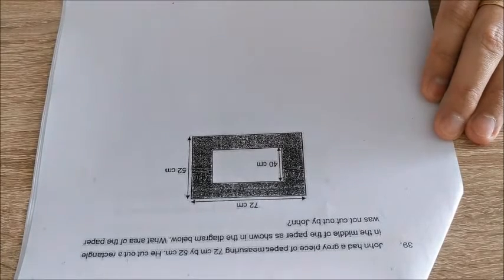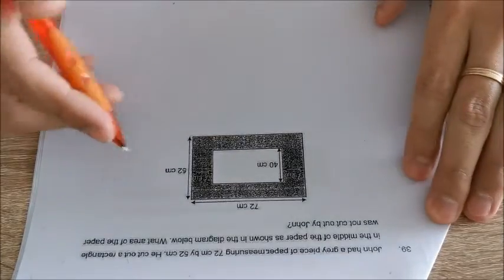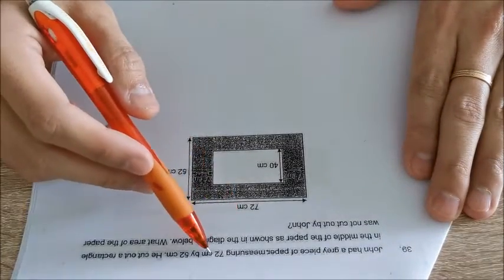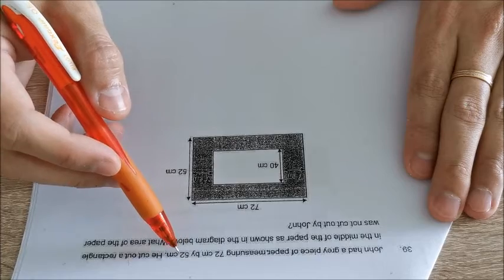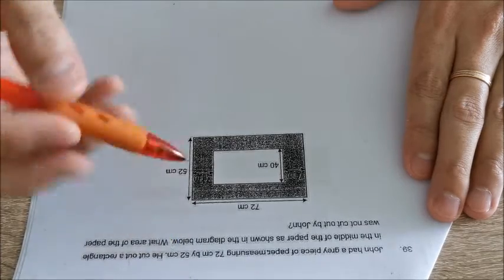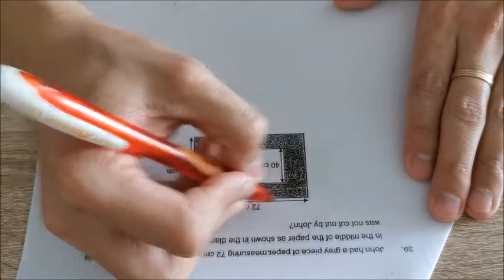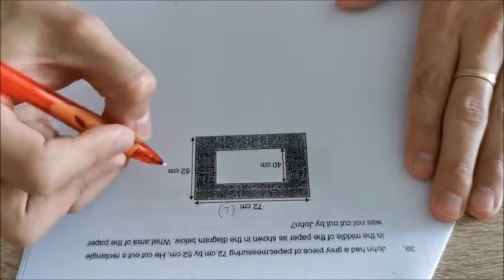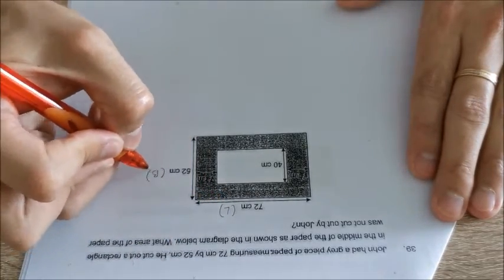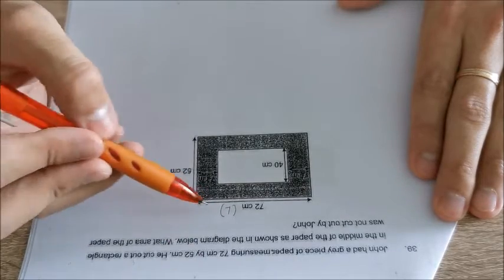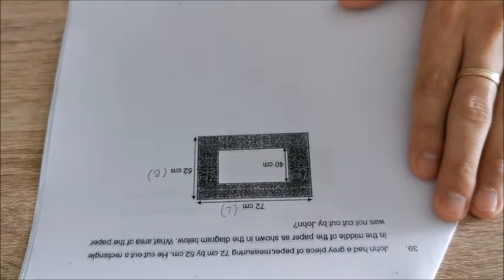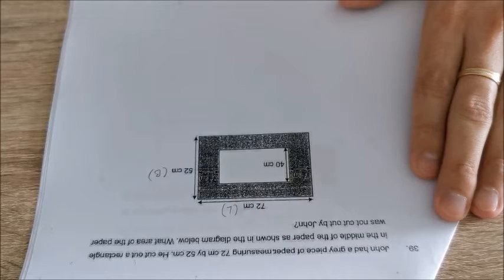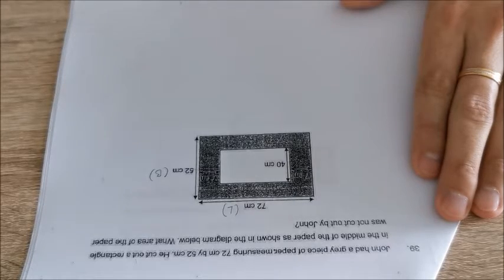Okay, question 39. John had a grey piece of paper measuring 72 cm by 52 cm. Guys, so this 72 cm is indicated down here. It is the length, and 52 cm is the breadth. So guys, when we have the breadth and the length, basically I think we can anticipate that the questions will ask us about perimeter or area of a rectangle.